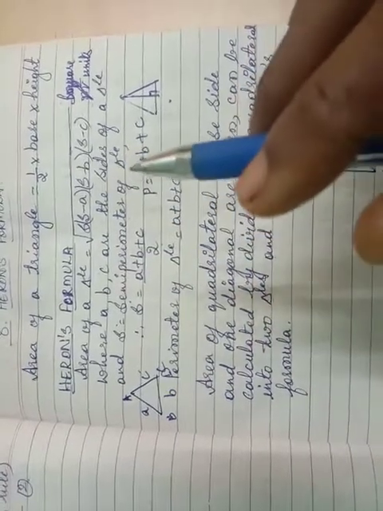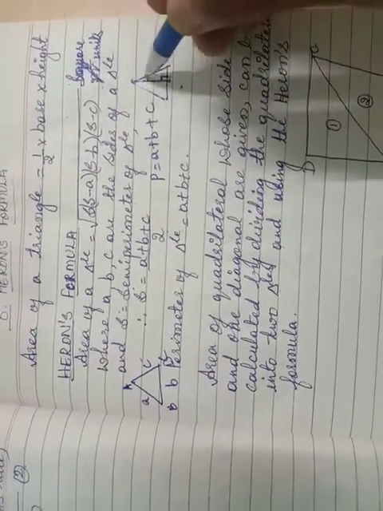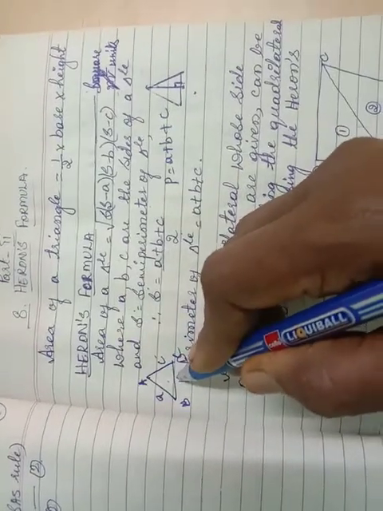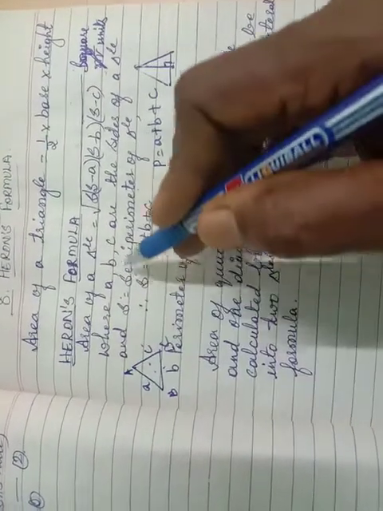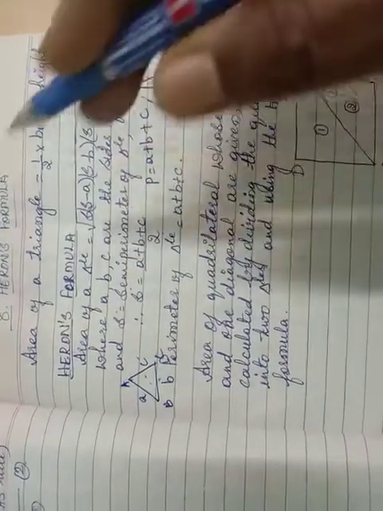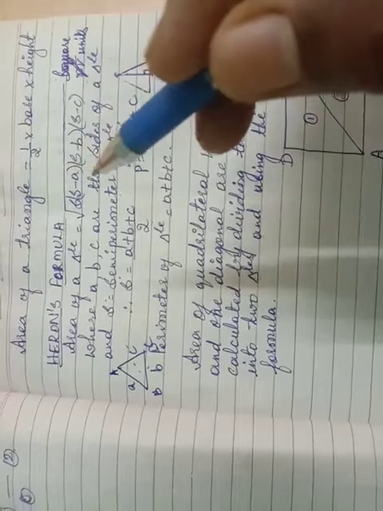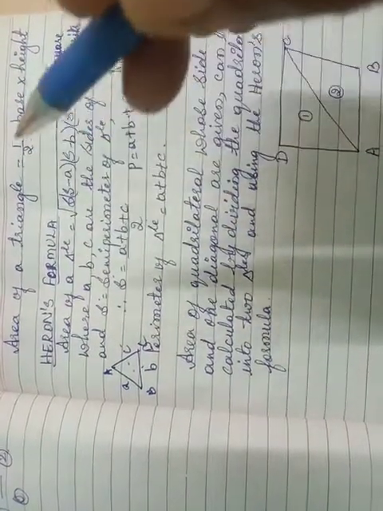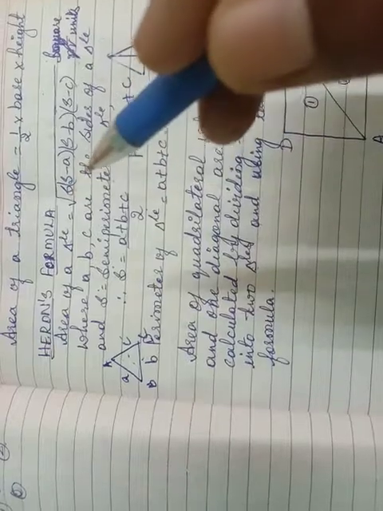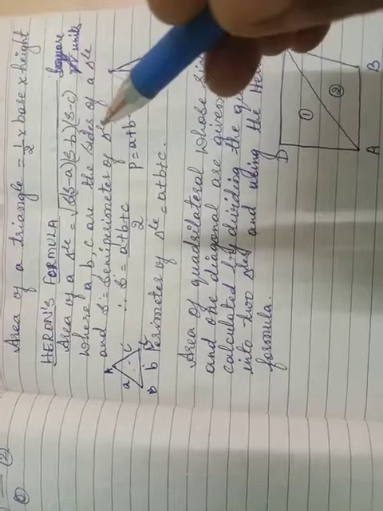The small difference why we are using it is that if the perpendicular, that is the height, is not given, as in this triangle where height is not given, in that situation we have to use Heron's formula. When height is given, we have to use the formula half into base into height. So once again I am repeating here, Heron's formula is the square root of s into (s minus a) into (s minus b) into (s minus c). So s is the semi-perimeter, and a, b, c are the sides of the triangle. Hope you all understood this much.